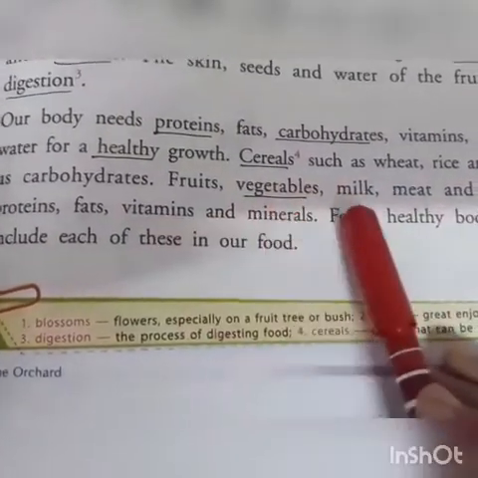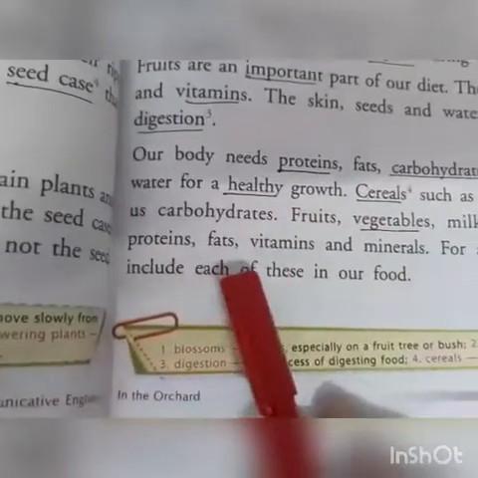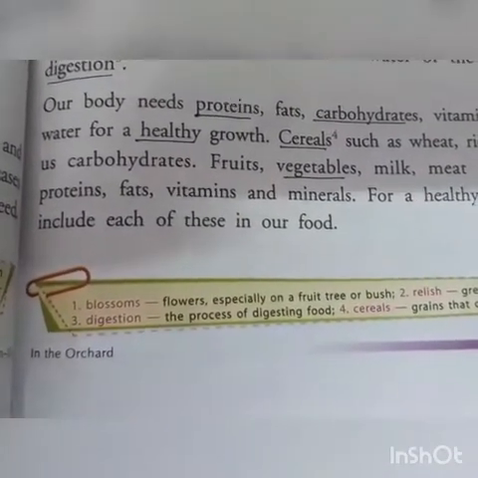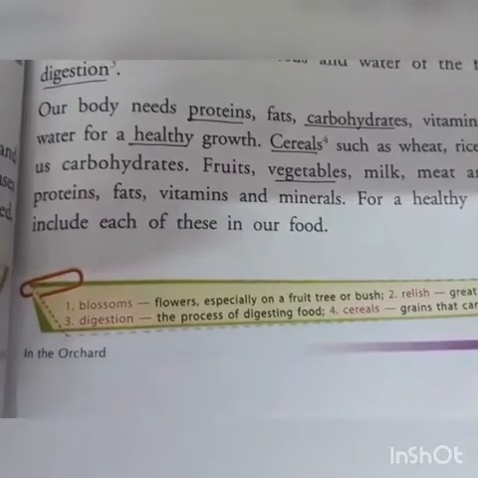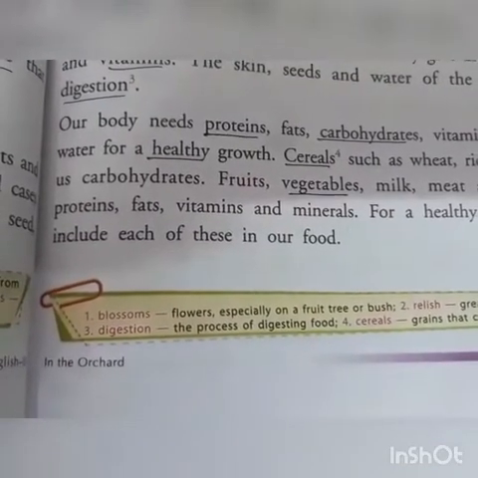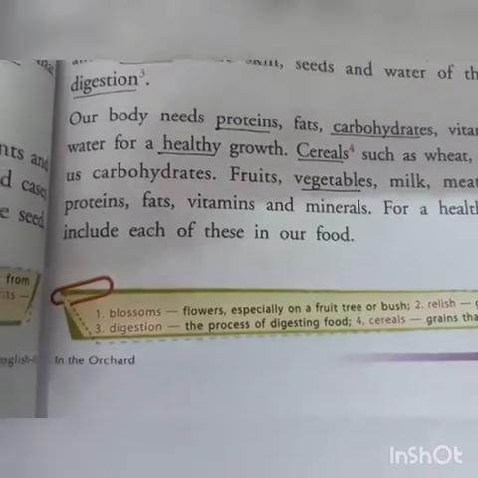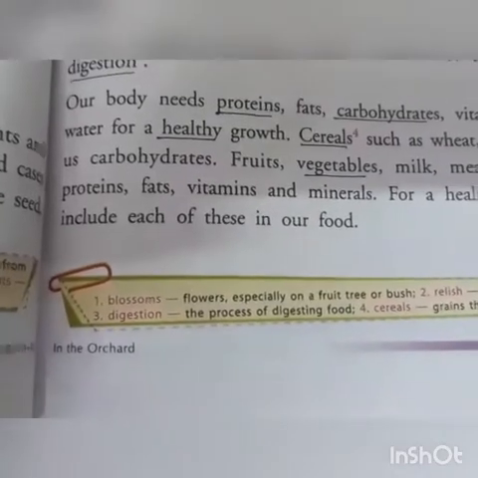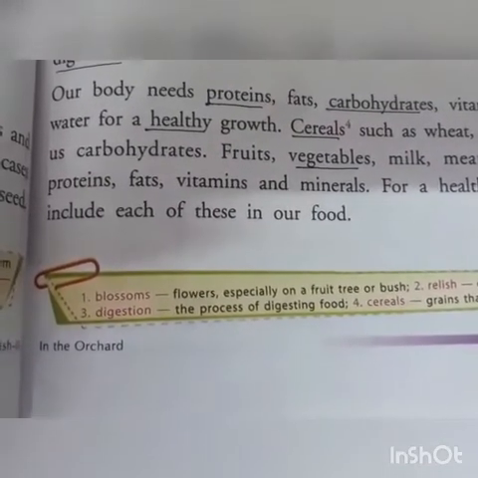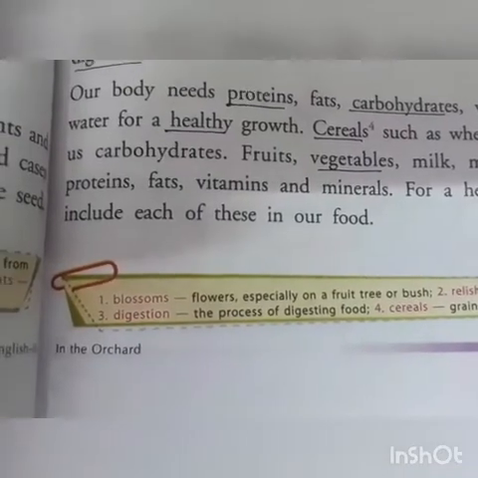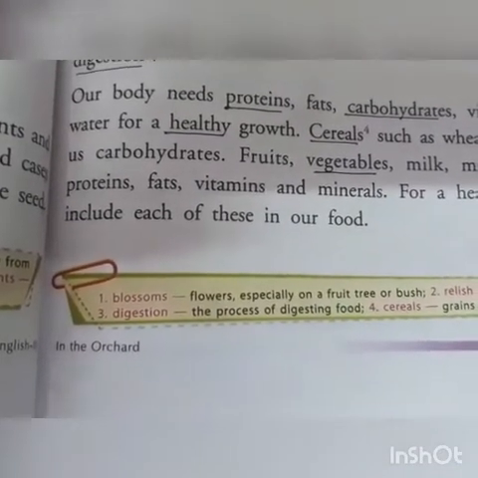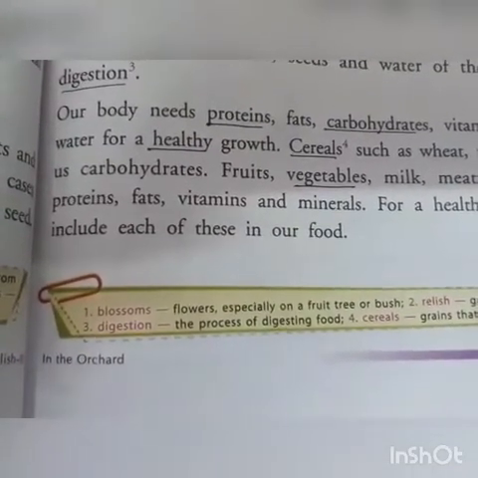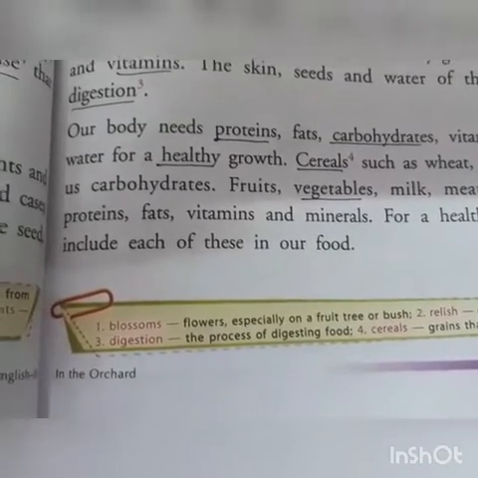Now fruits, vegetables, milk, meat and fish give us protein, fats, vitamins and minerals. Those who are non-vegetarians eat meat, fish, eggs, etc. From that also they get a lot of protein, fats, vitamins and different types of minerals. So for a healthy body, we should include each of these things in our daily diet. Whatever vegetables and fruits are available according to the season, we should definitely include a little bit in our daily diet, so that we remain healthy and our body also grows properly.